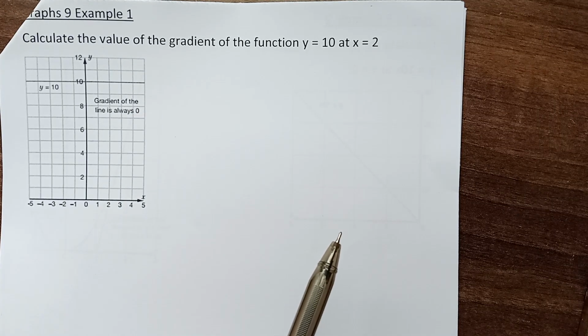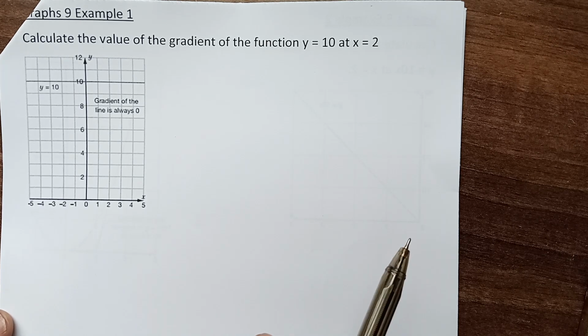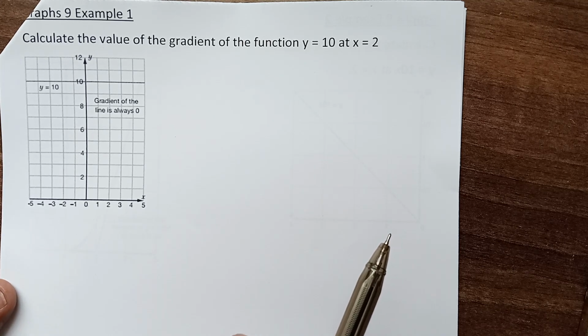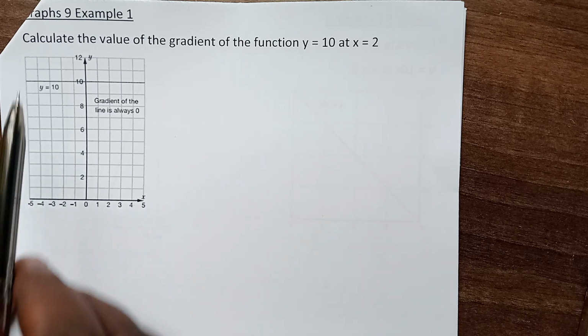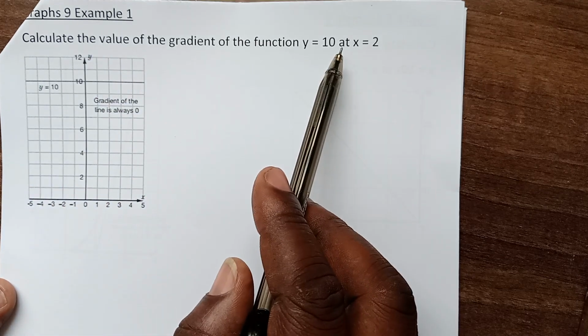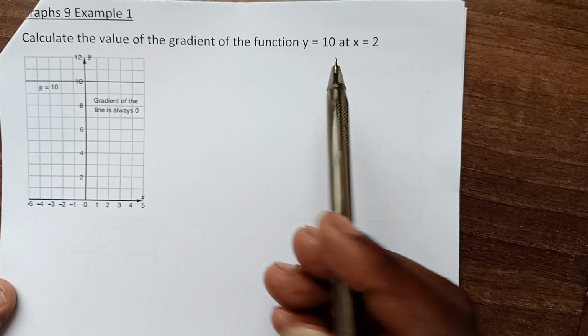And in this video, I want us to explain example 1 of graphs 9. We are still looking at gradient, and we are supposed to understand gradients. The question is, calculate the value of the gradient of the function y is equals to 10 at x is equals to 2.